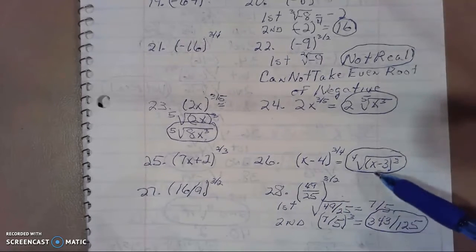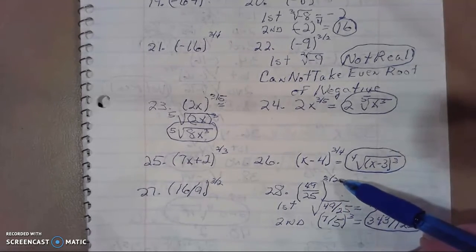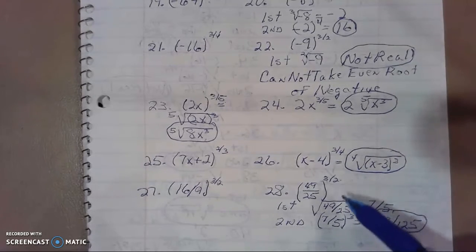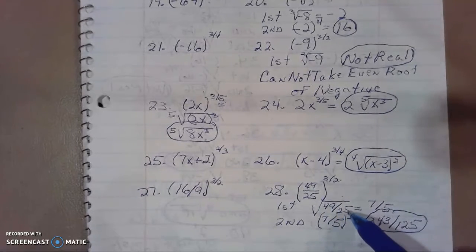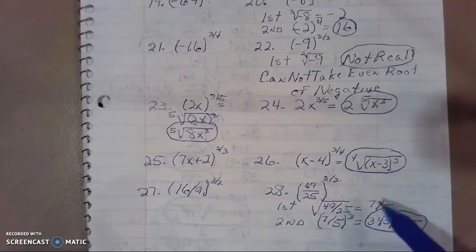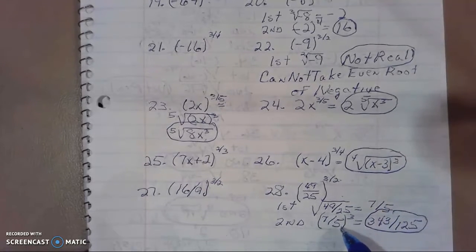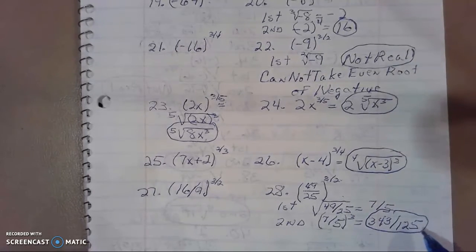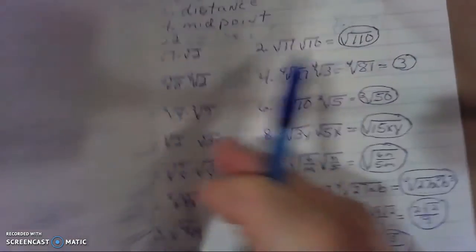So again, we take the denominator. The 2 means square root of 49 over 25. Square root of 49, 7. Square root of 25, 5. So 7 over 5, quantity cubed. And 7 times 7 times 7, 343, over 5 times 5 times 5, 125.